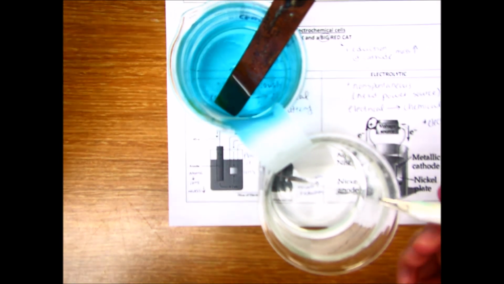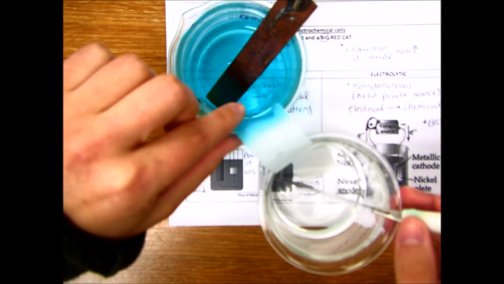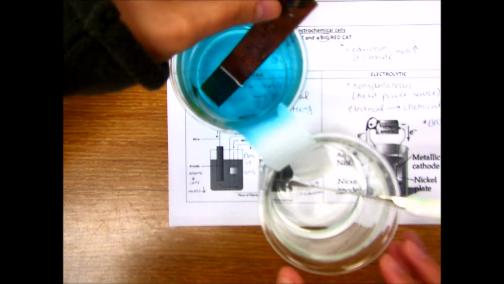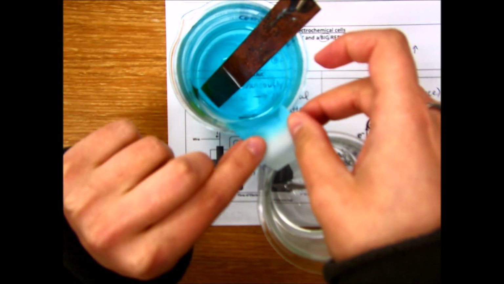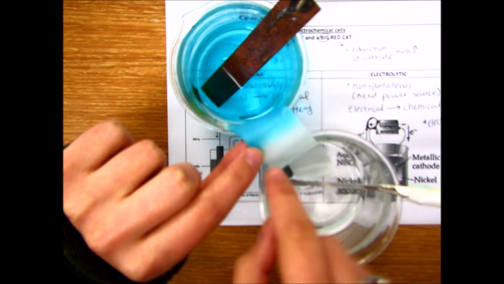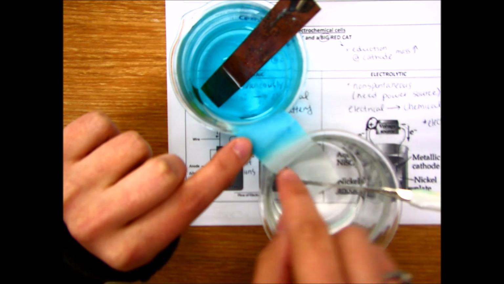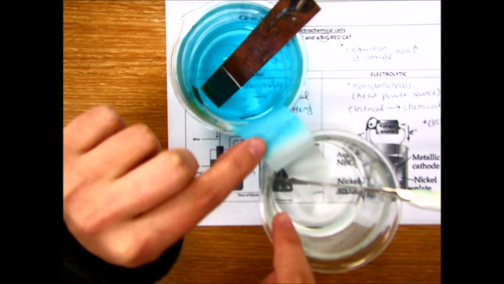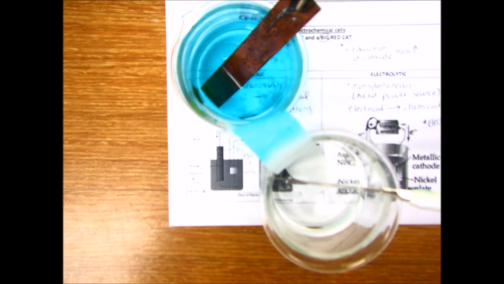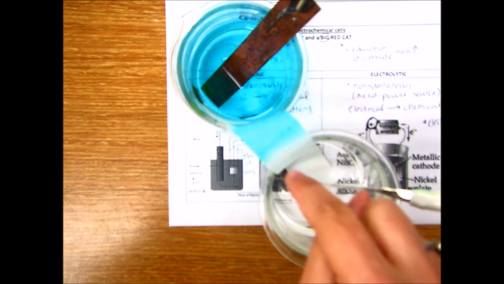Alright, so you can see here are my two electrodes. Here's the salt bridge. So what goes through the salt bridge? The ions. And you can actually see the copper ions that have been migrating through the salt bridge. They're blue. And as they migrate over, you can actually see them migrate. So if you've ever second guessed that ions go through the salt bridge, now you know.